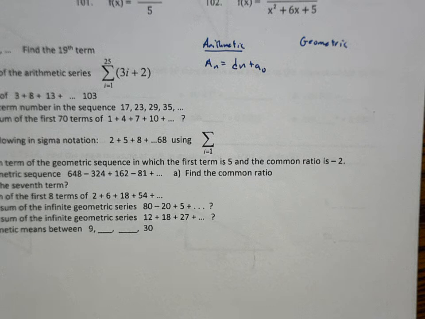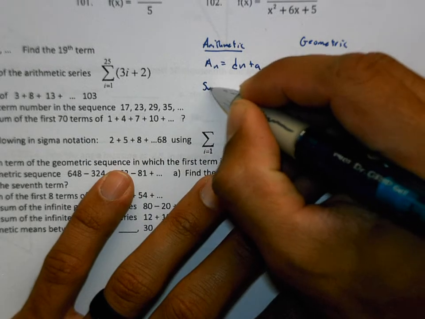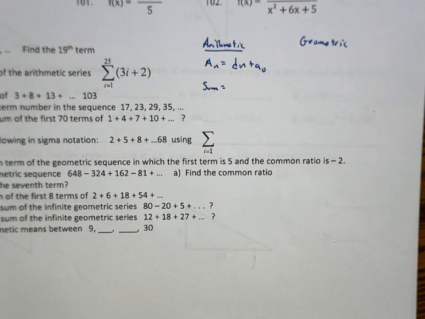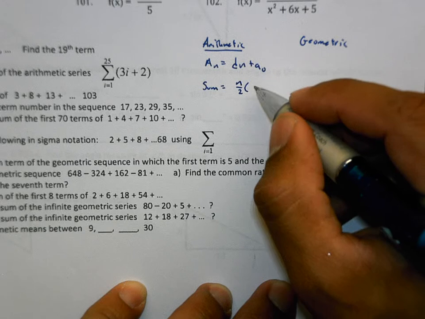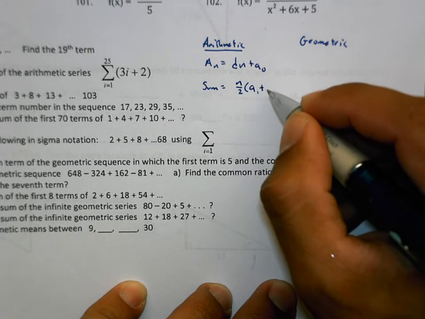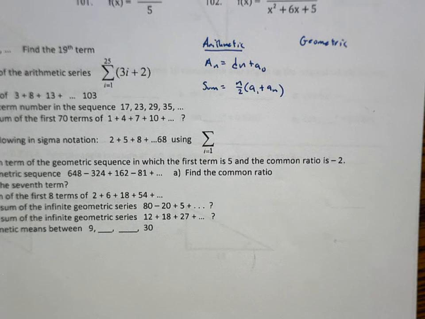What else did we need to know for an arithmetic sequence? We learned how to find its sum. The sum of an arithmetic sequence is called an arithmetic series. It's how many term numbers you have divided by 2, times the sum of the first plus the last.